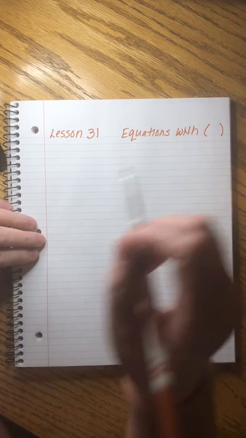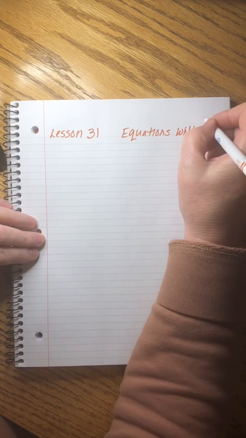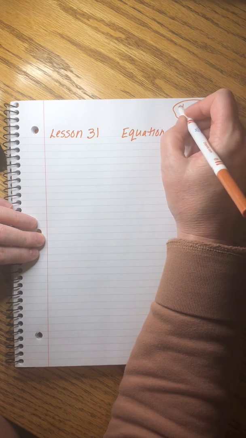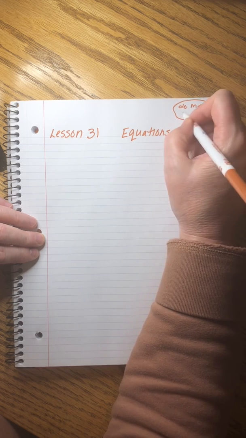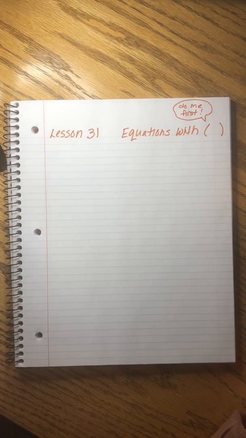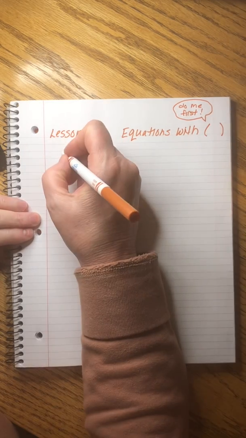Remember that whenever you see parentheses, they speak to you. Did you know it? And you know what they say? They say, do me first. When it comes to order of operations, our parentheses and other shapes like that, which we very fancily call symbols of inclusion.